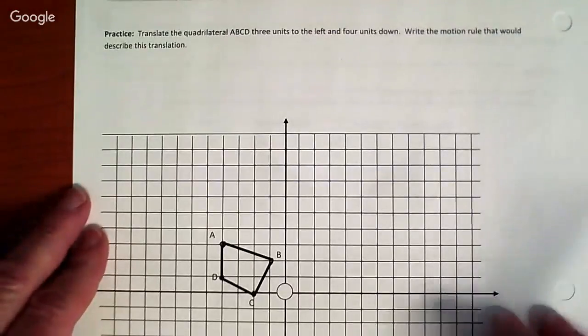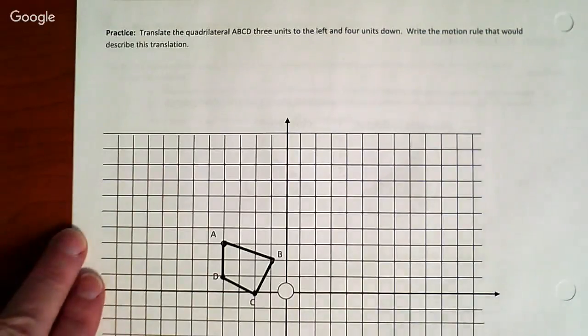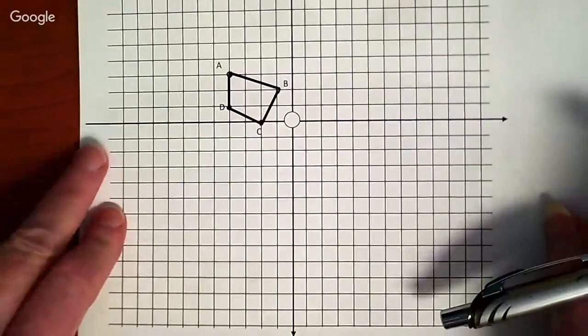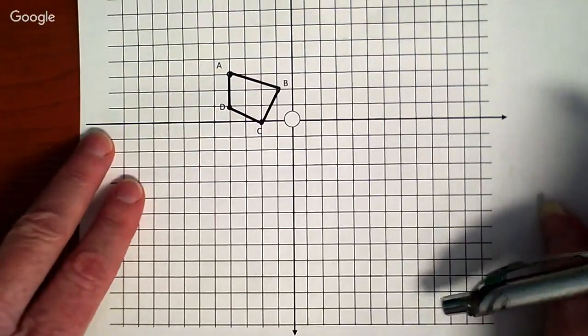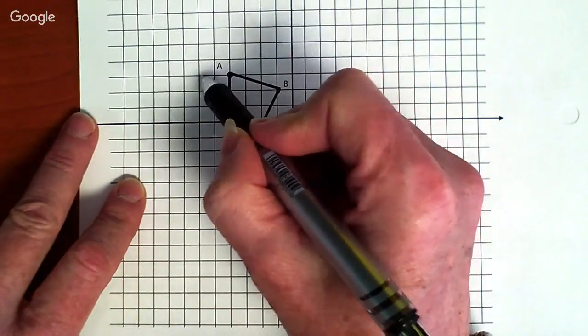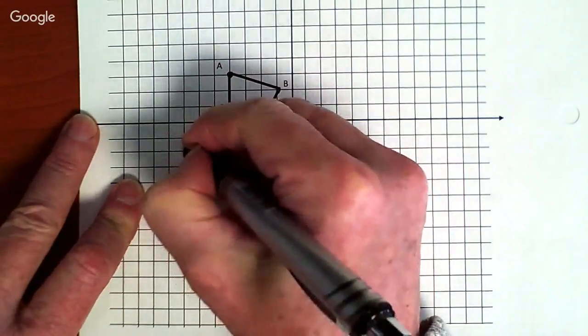Next, here it says to translate the quadrilateral ABCD, 3 units to the left and 4 units down. And then write the motion rule for that translation. So you can actually count that, which is what we'll do here. For each of these points, we'll take it and go 3 units to the left, 1, 2, 3, and 4 units down, 1, 2, 3, 4. So here is our A prime.